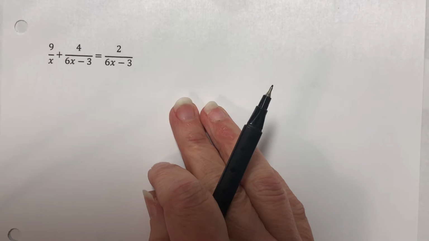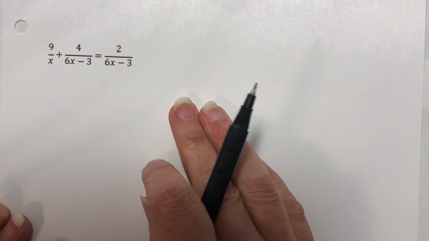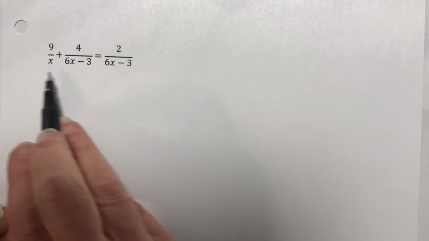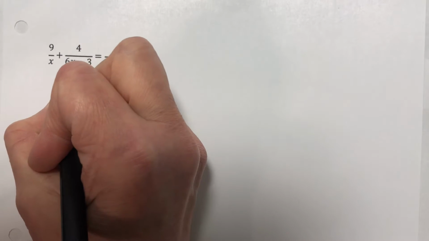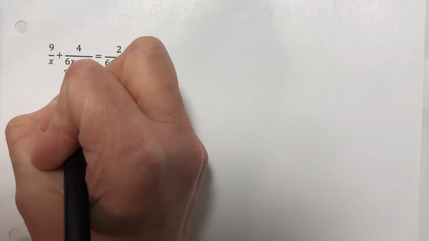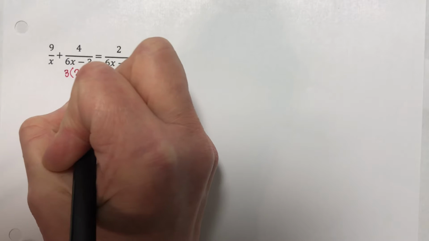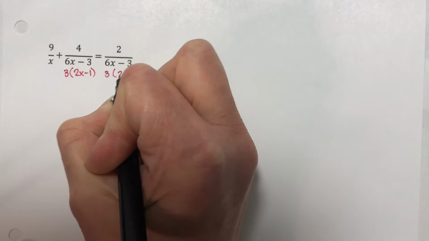This is part 2 of section 7.4. We want to solve this equation, which means we need to find the LCD and we need to factor everything as much as possible. Well, I can factor a 3 out of here and a 3 out of here as well. They're going to be the same. You get 2x minus 1 on both of these.